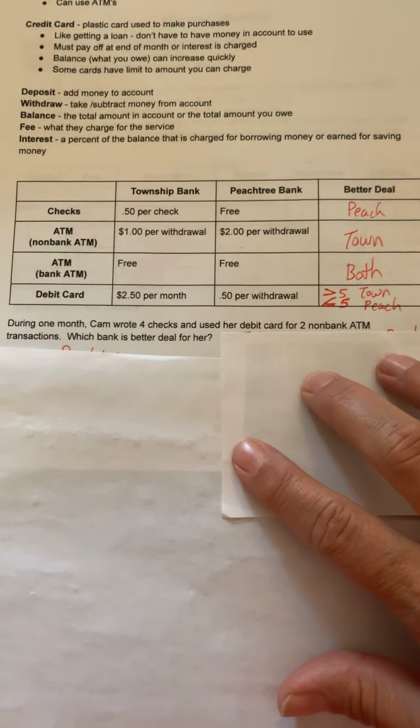So start with Township. And when we look at Township, if she has 4 checks, it costs 50 cents per check for Township. So 4 checks that month that she wrote times 50 cents, that's going to cost her $2. But at Peachtree, for the 4 checks that she wrote, it's free to do checking. So it cost her $0 to write those checks at Peachtree.